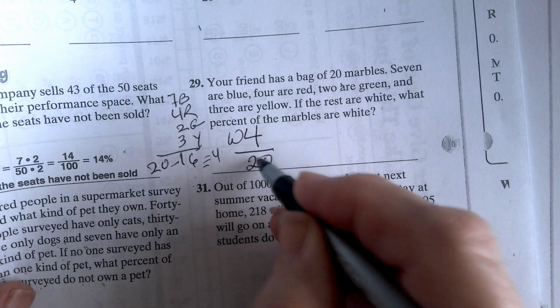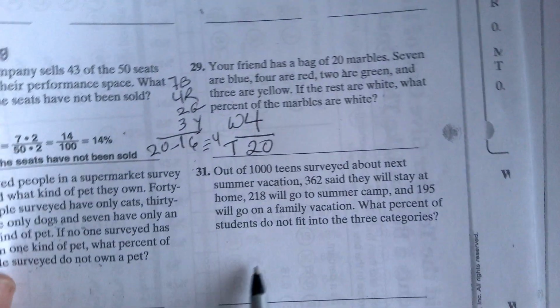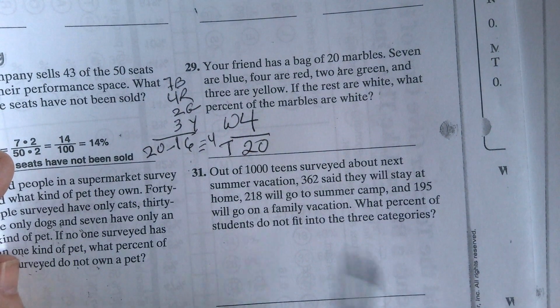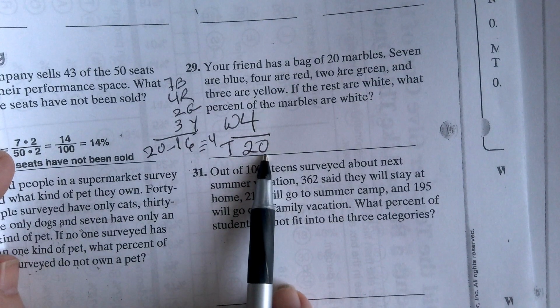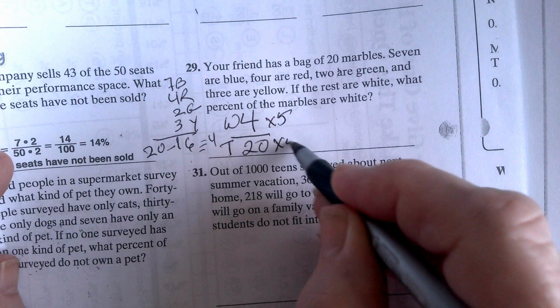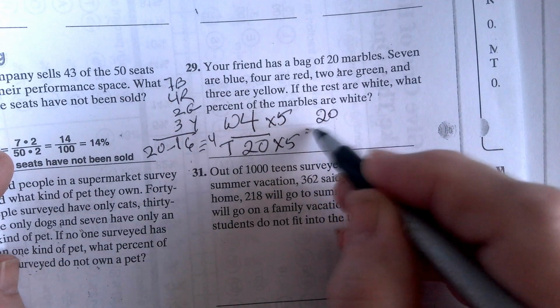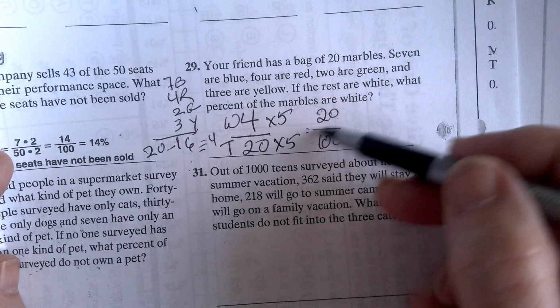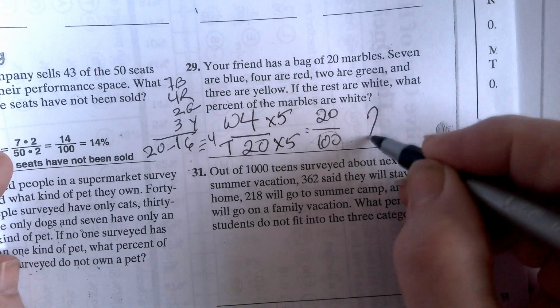So the total was 20. All right. Then we want to know what percent are white. So what do we have to make that bottom number? 100. What would we multiply by? 5. And that would give us 20 hundredths, and therefore 20%. So 20%.